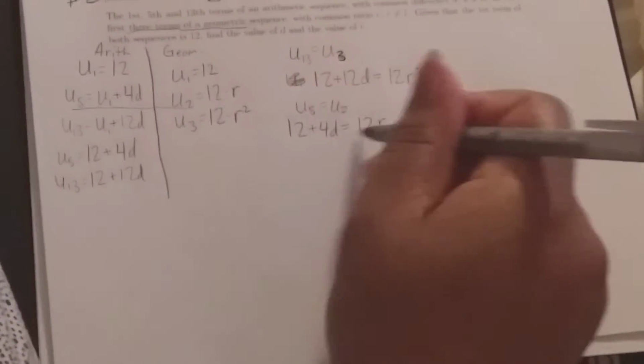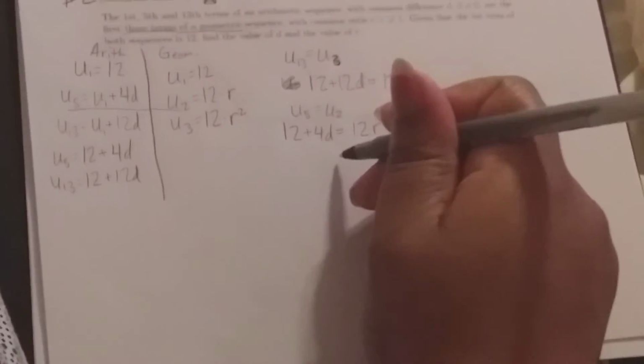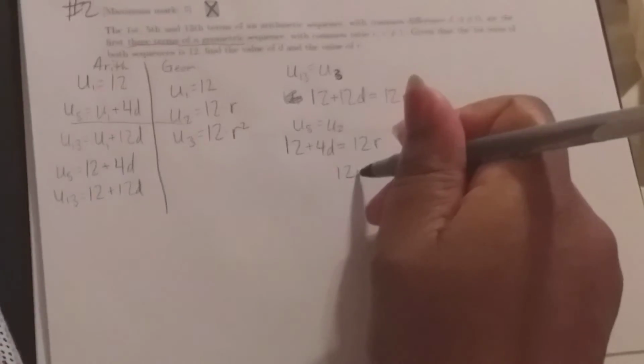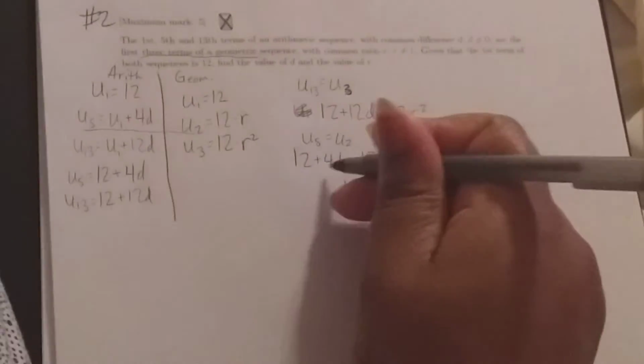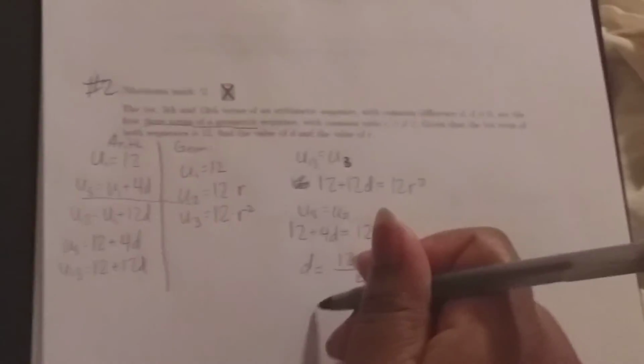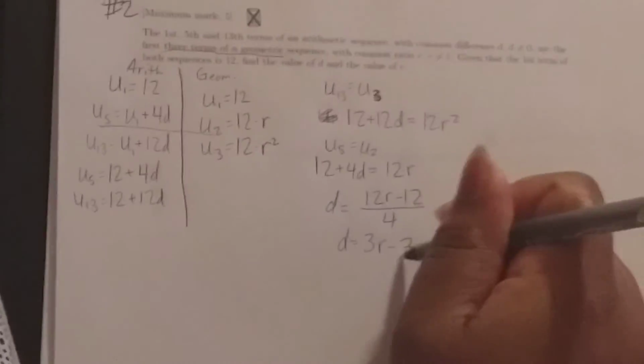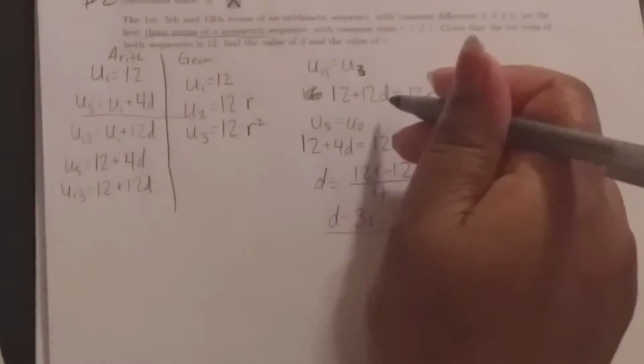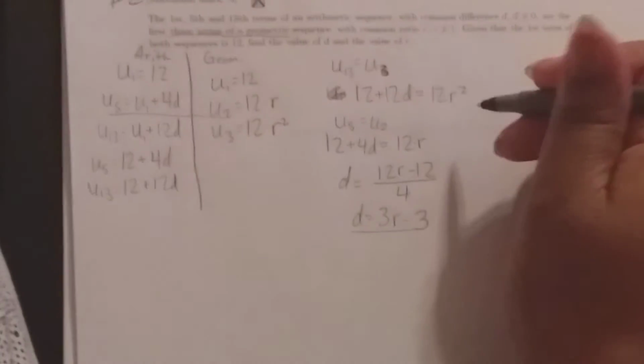We're going to use this equation to get d by itself. So we subtract 12, so 12r minus 12, and then we divide by 4. 12 divided by 4 is 3. So d is equal to 3r minus 3. We're going to substitute this into the equation up here.